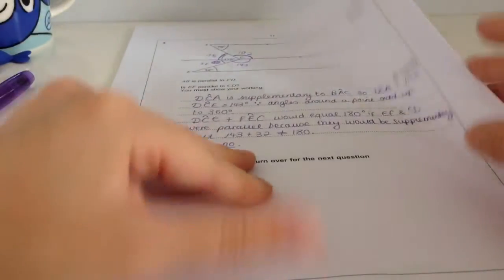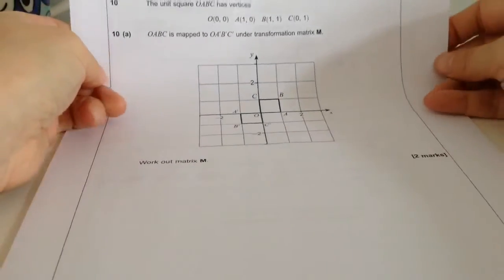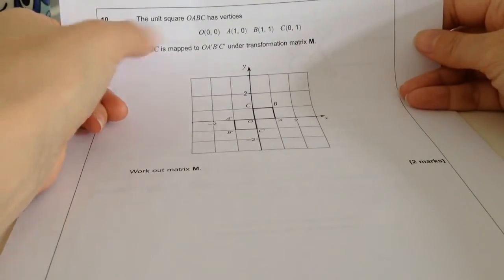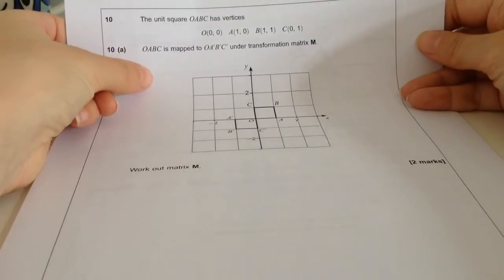Okay. Number 10. The unit square OABC has these 4 vertices.